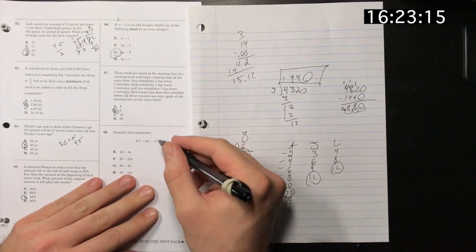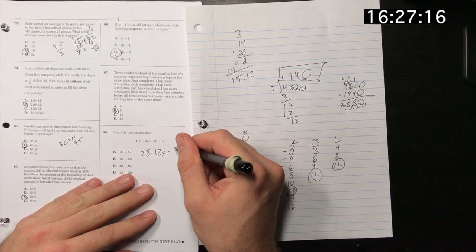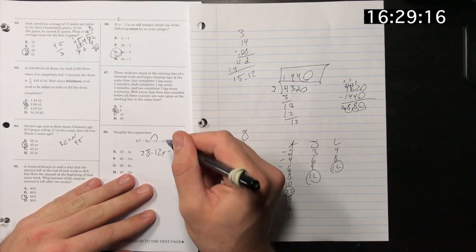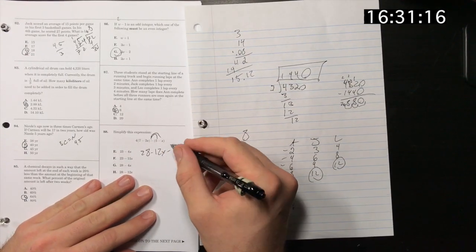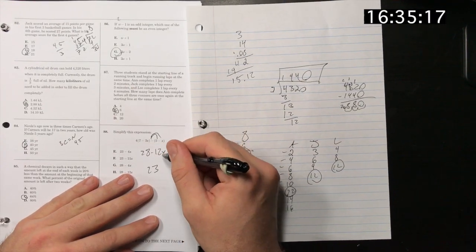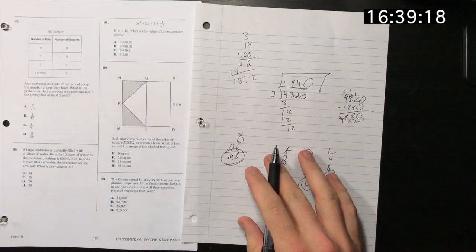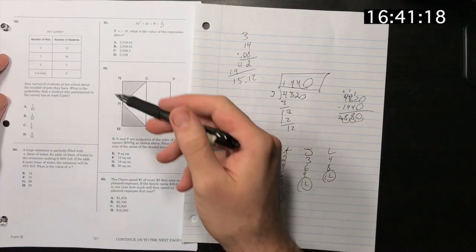Simplify the expression. Sure things, boss. That's 28 minus 12x minus 5 plus x. Remember to distribute that negative to both. So then that's 28 minus 5 is 23. Negative 12 plus x is negative 11x. Banging. Number of pets, pet survey.